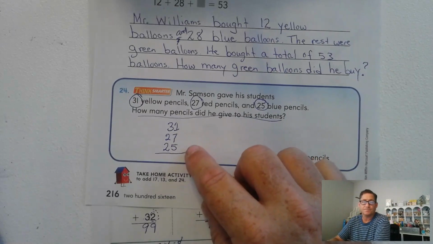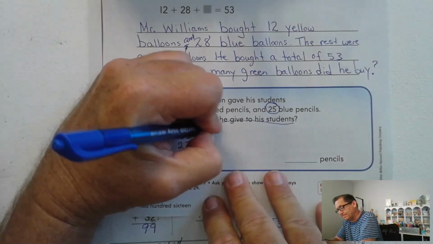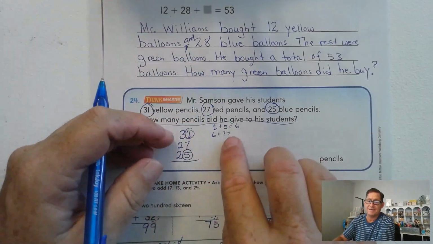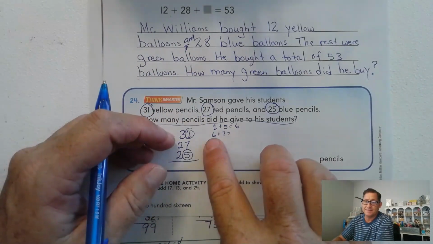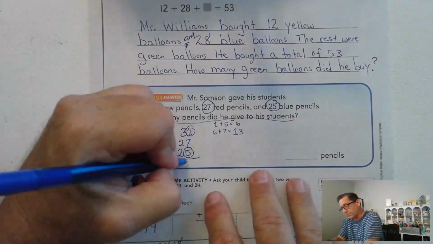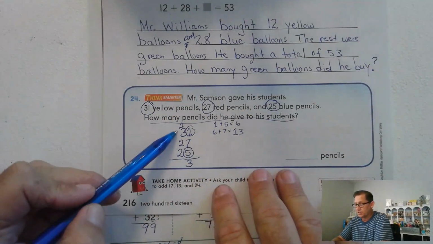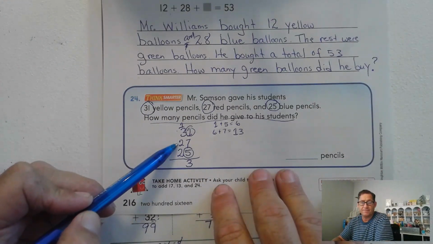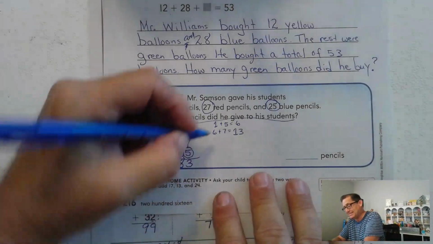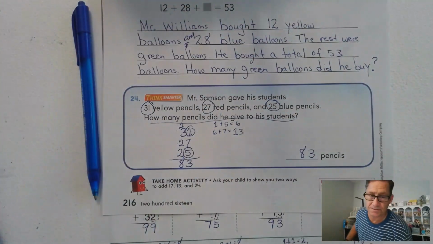Start by adding the ones. I'm going to go ahead and go 5 plus 1. That gives me 6. And 6 plus 7. Well, 7 is the same as 6 plus 1. 6 and 6 is 12, plus 1 more is 13. So 13 ones we're going to regroup as 1 ten and 3 ones. I'm going to start with the largest ten, 3, plus 2 is 5, plus 2 is 7, plus the regrouped 10 is 8 tens. So he gave his students 83 pencils.